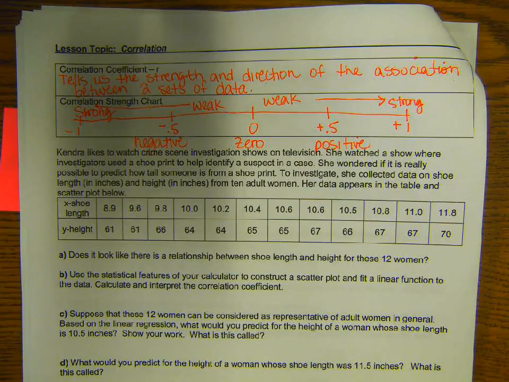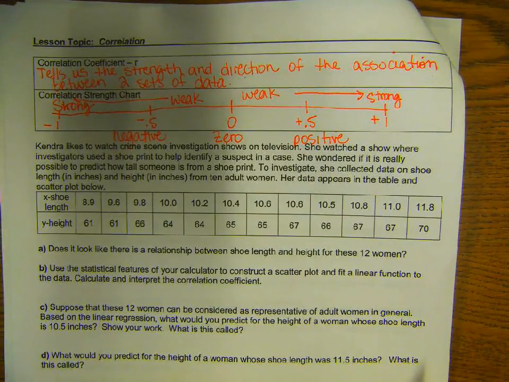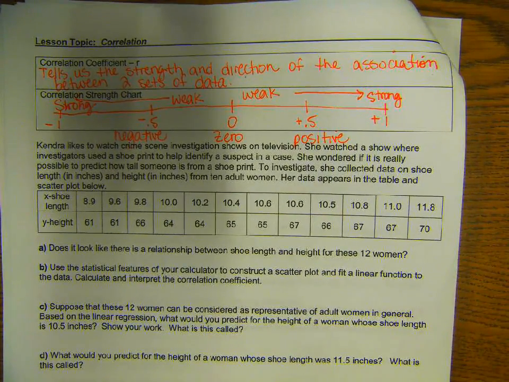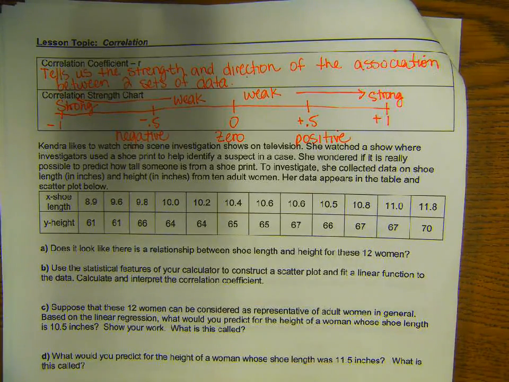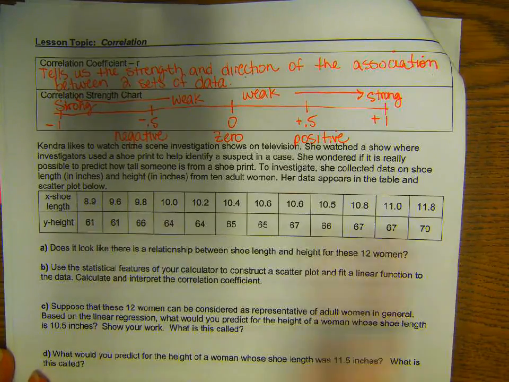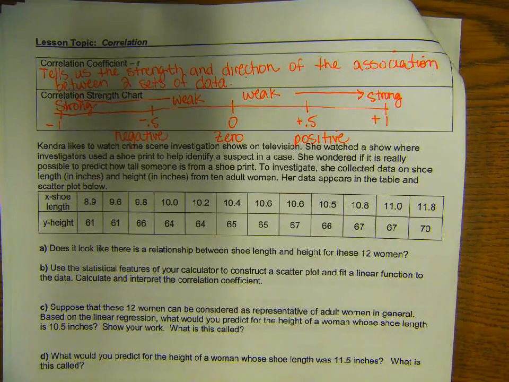Her data appears in the table and the scatter plot below. What we're going to do is take a look. It looks like she already put the data in order for us, which is nice, meaning she put the smallest shoe length to the largest. Just by taking a look in general, does it look like there is a relationship? It looks like probably what, a positive or negative relationship?